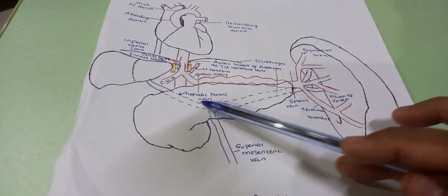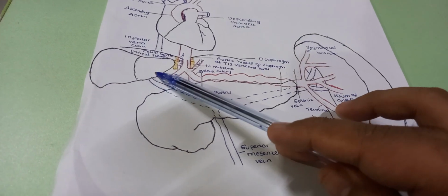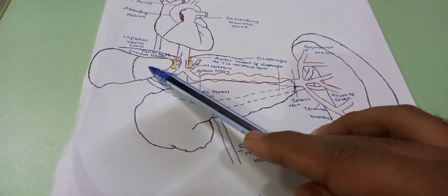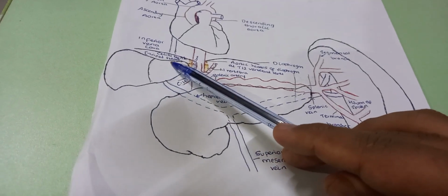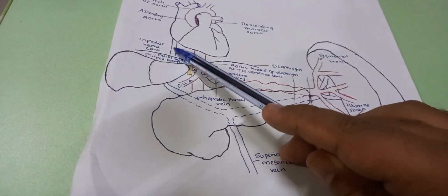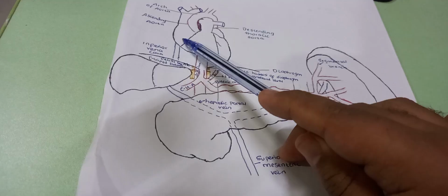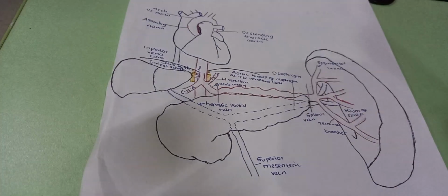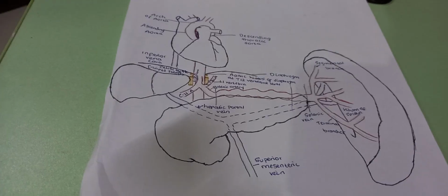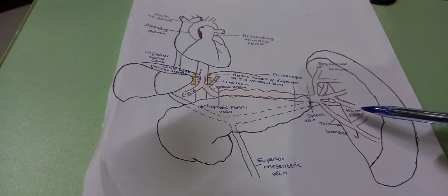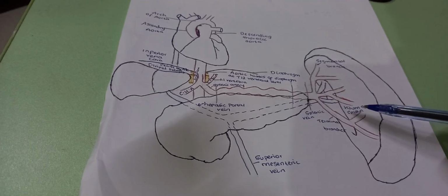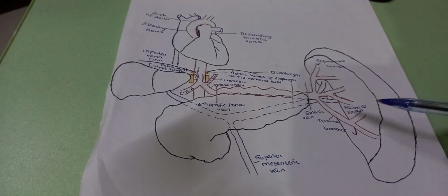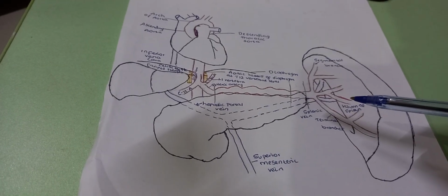The hepatic portal vein drains blood to the liver, then from the liver through the hepatic vein through the inferior vena cava to the right atrium. And that's how blood flows back to the heart. In the next section, we will see how blood flows through the spleen from these segmental branches towards the splenic vein.